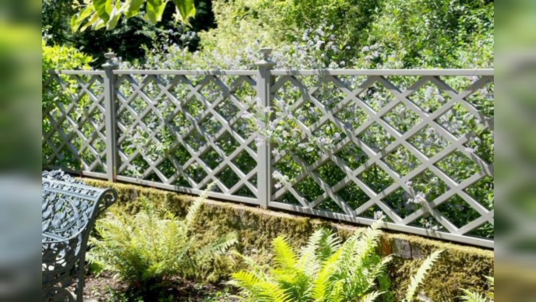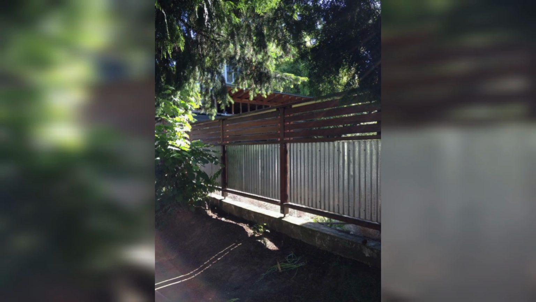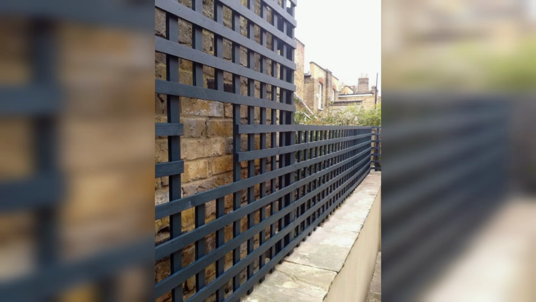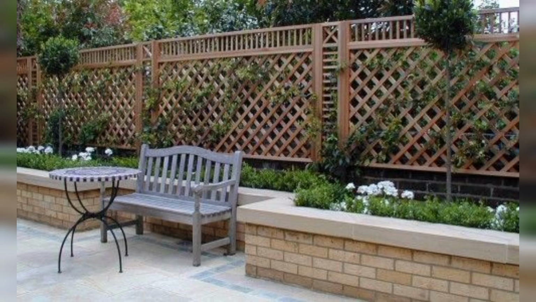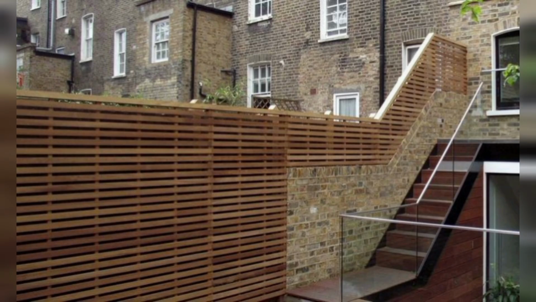Cost: while garden panel fences may cost more upfront than any other on this list, cedar is long lasting and low maintenance, making it a cost effective choice in the long run.